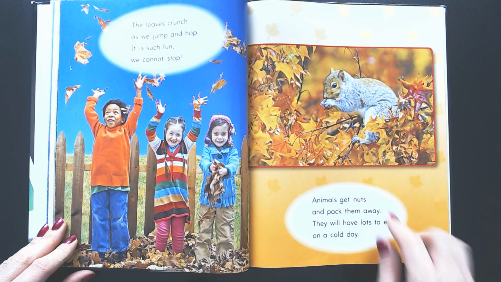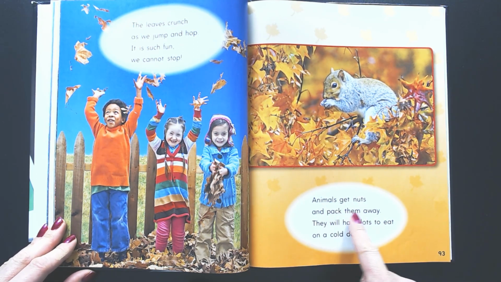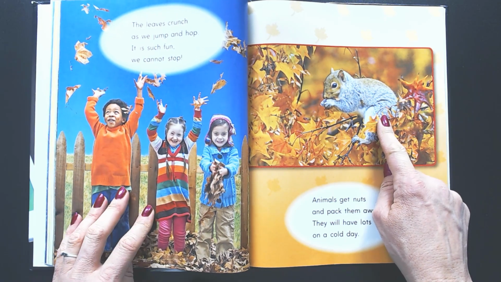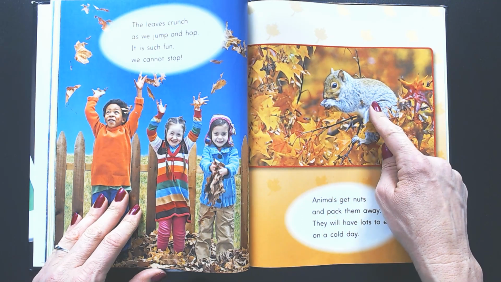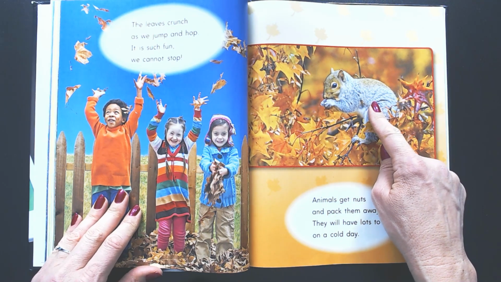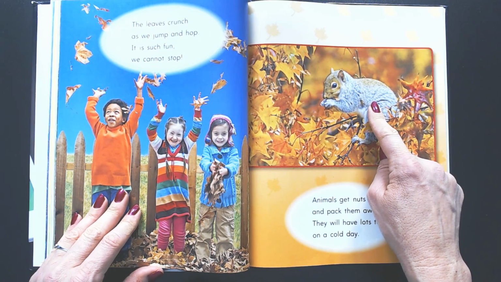Aw, let's see what this animal does. Animals get nuts and pack them away. They will have lots to eat on a cold day. Like people, we can go to stores and get food from the stores, but squirrels can't. If you saw a squirrel in Walmart trying to buy some food, everyone would be chasing him out. He can't buy food there.